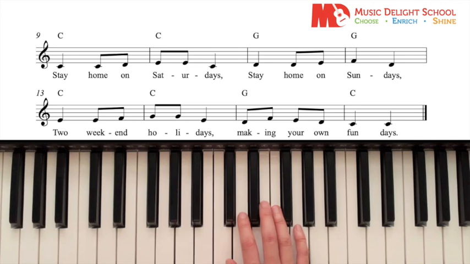Now I'm going to show you bar 13 and 14. 1 and 2 and 1 and 2 and 1 and 2 and 1 and 2 and.